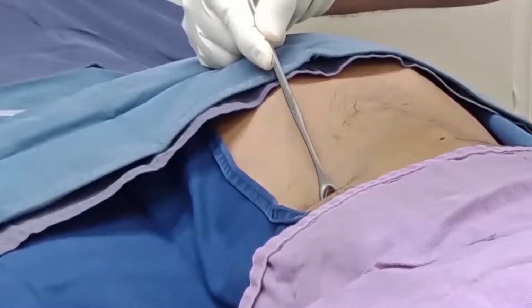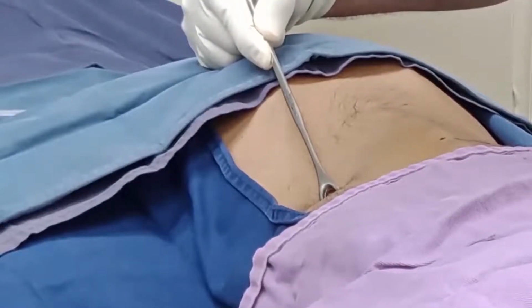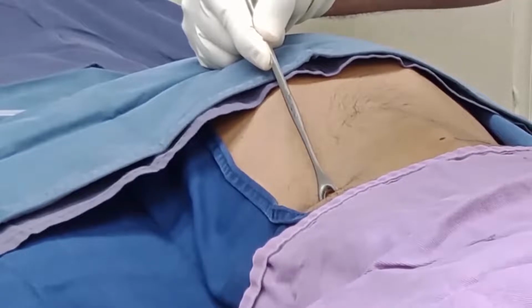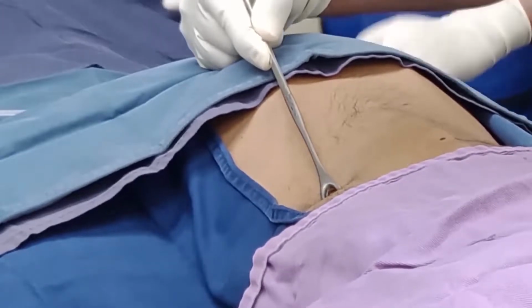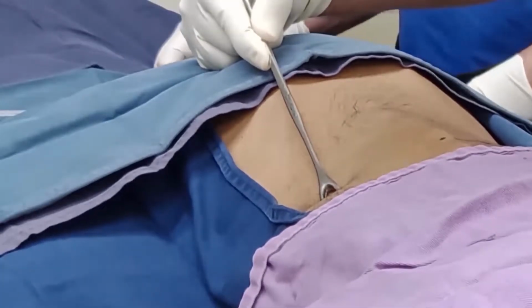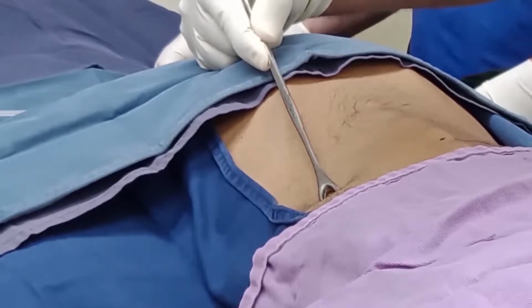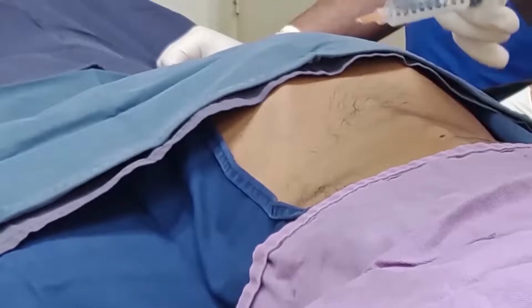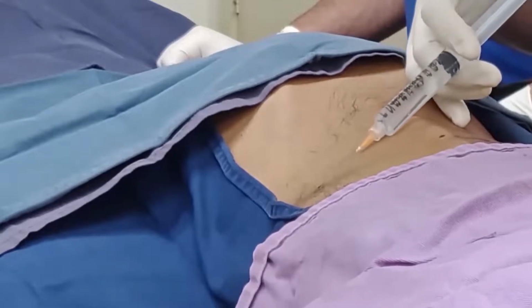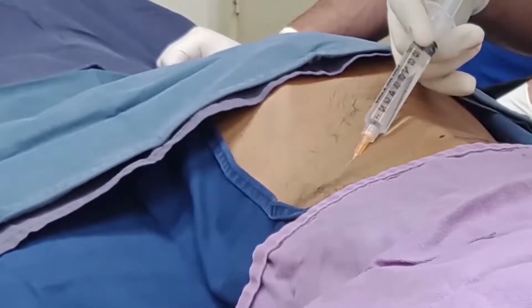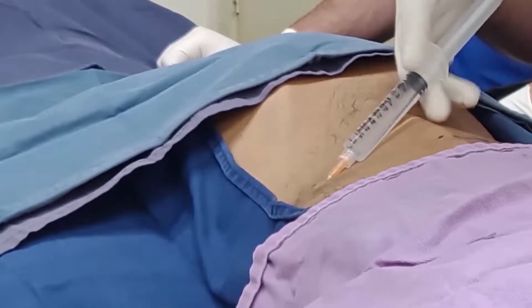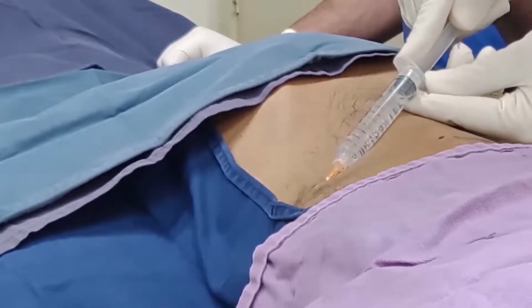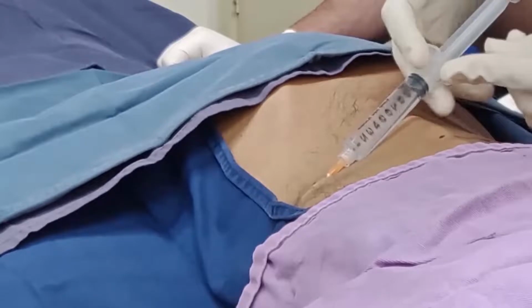Now we're going to mark the skin by looking at the X-ray image and identifying the lower border of the 12th rib and about 7 centimeters lateral from the spinous process. 2% lignocaine is infiltrated in the marked or identified puncture site.